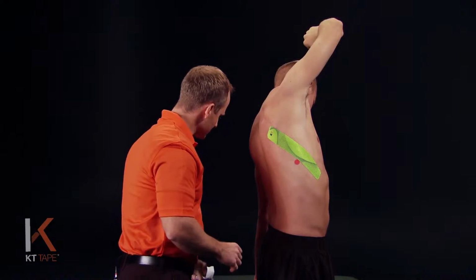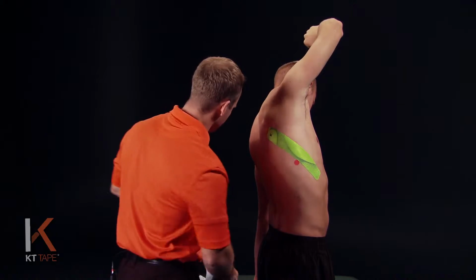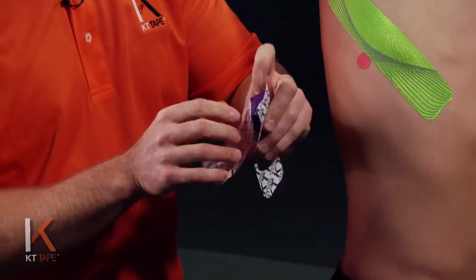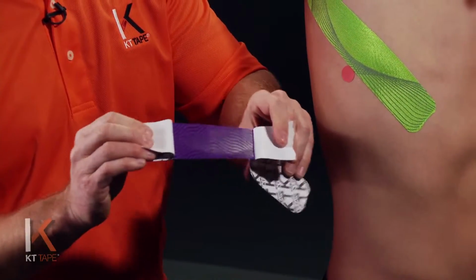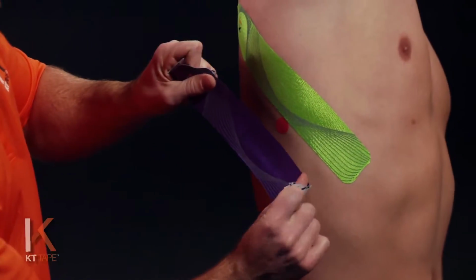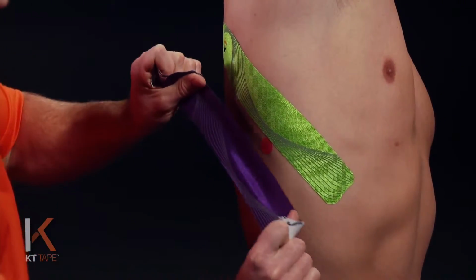Okay, for my next part is another full strip. Just like the first, I'm going to twist and tear the backing paper right in the middle of the piece, being careful not to touch the adhesive. I'm going to place this again on 50% stretch, nice even pressure.